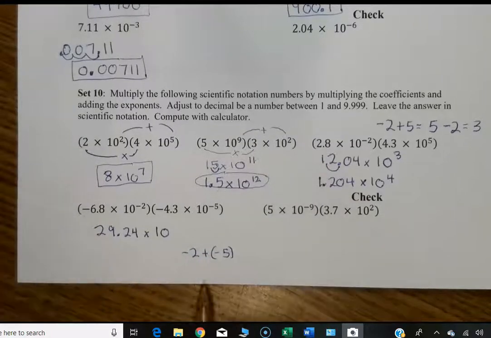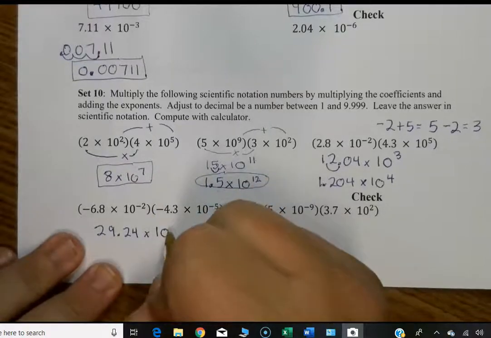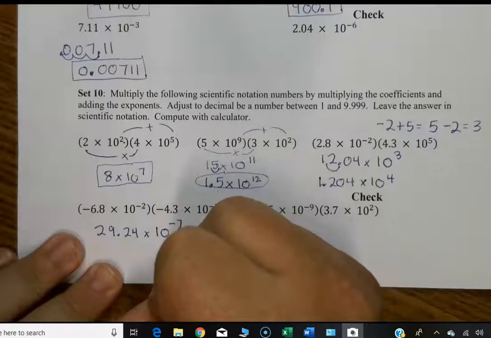Okay, what that means is you start at the number negative 2 on the number line, and you move in the negative direction 5 more places, so that would be negative 3, negative 4, negative 5, negative 6, negative 7. So that's going to be 10 to the negative 7.